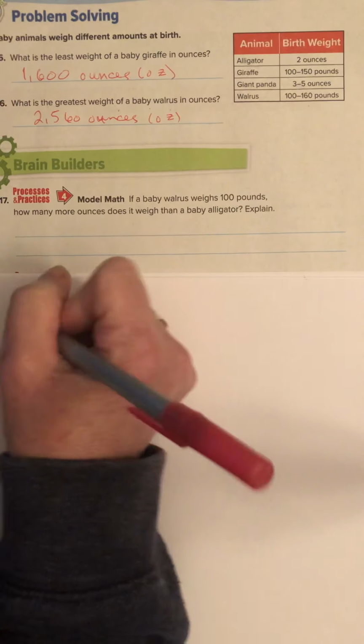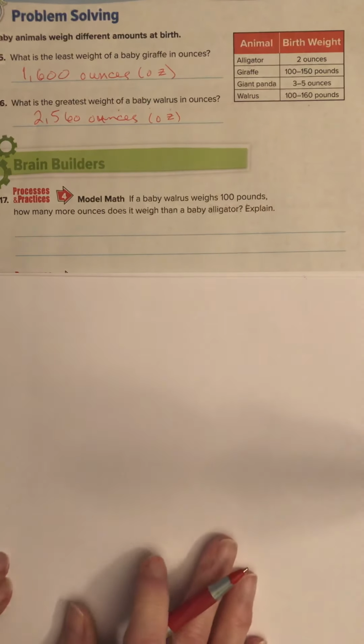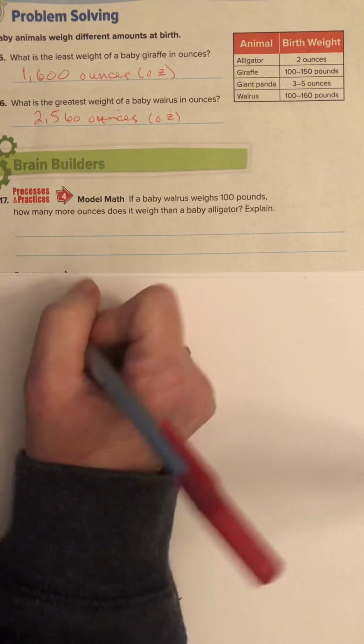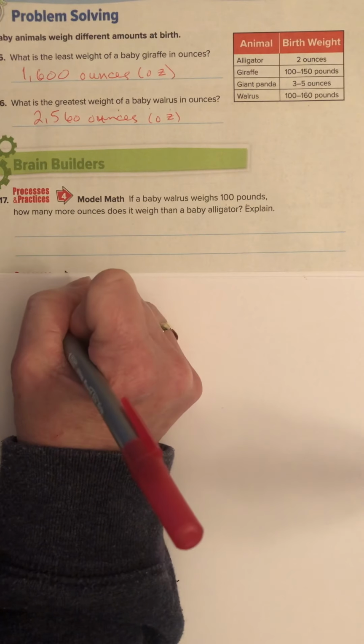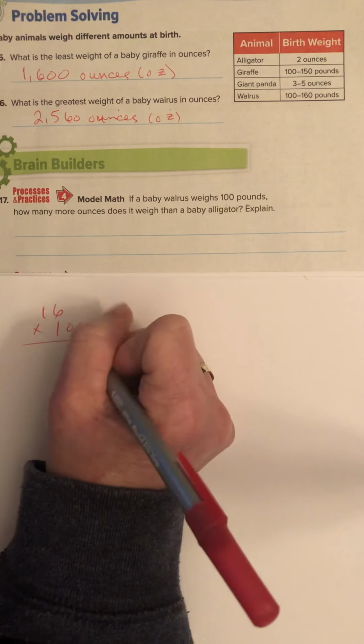Okay, so we're going to times each pound by 16 because there's 16 ounces in a pound, right? So we would do 16 times 100, okay?